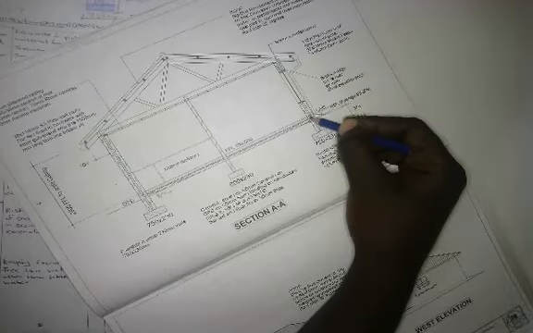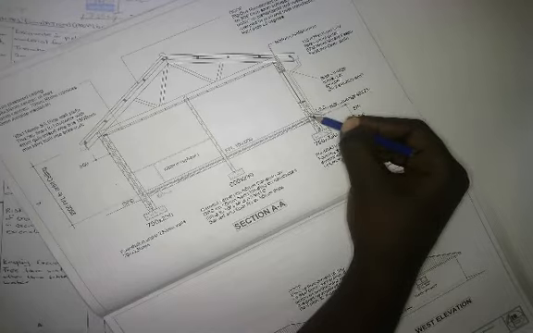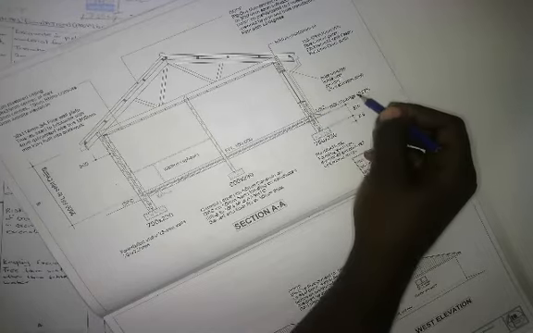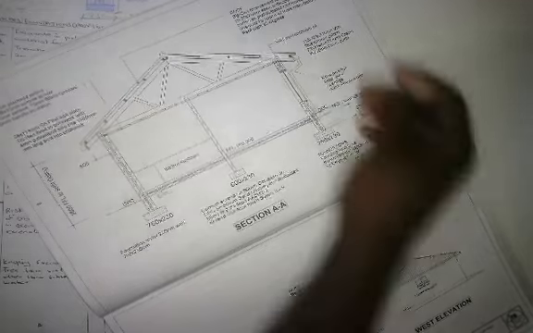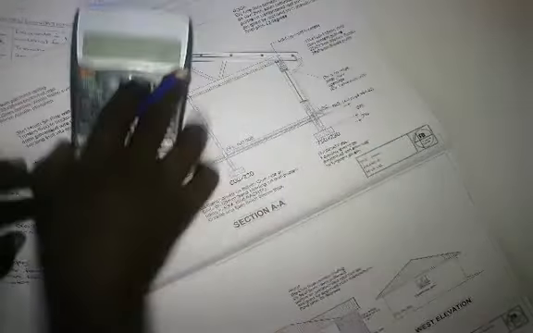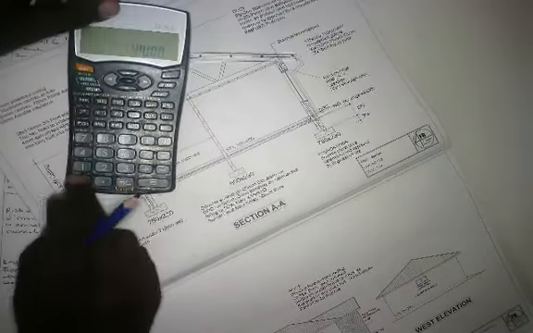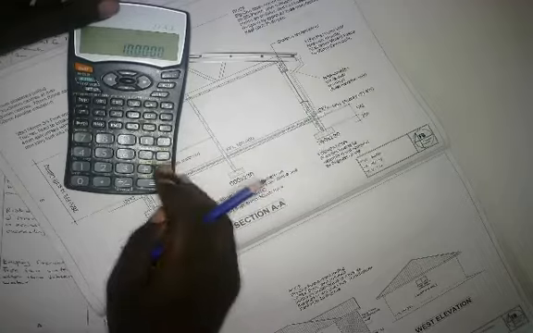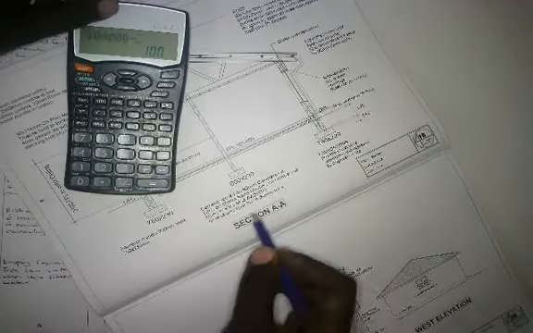So all you need to do is take the level here, let's say 100,000, minus the thickness of your slab. That's going to take you to your DPC. Then you take that answer and minus 99625. Then you're going to get the difference in height.